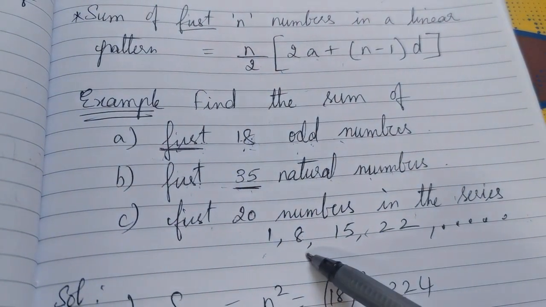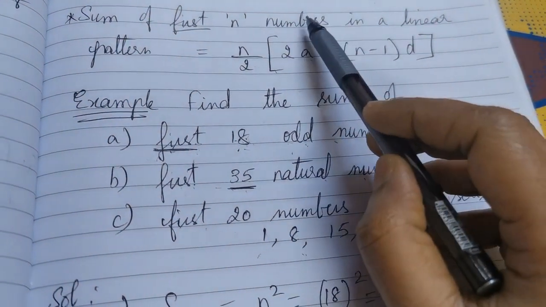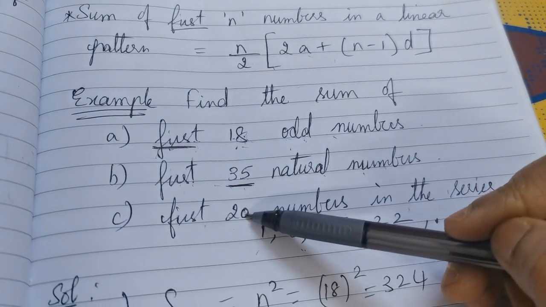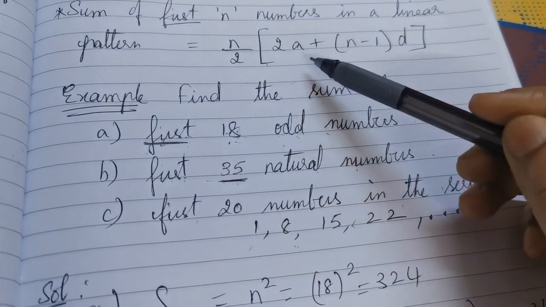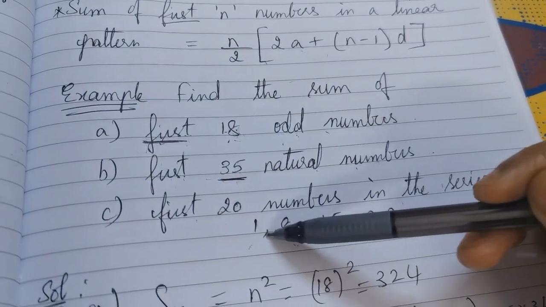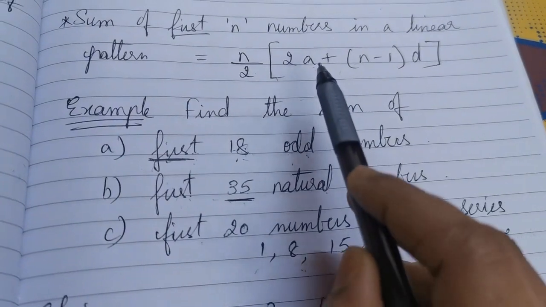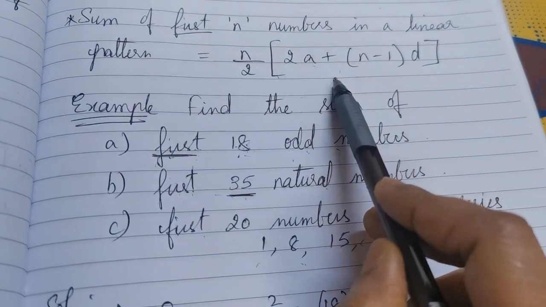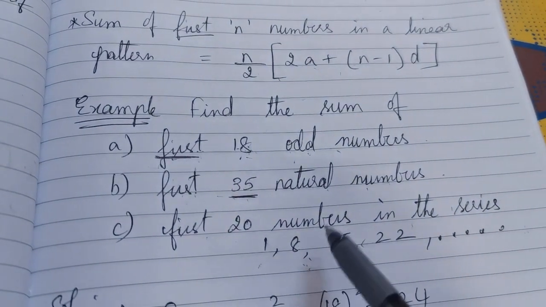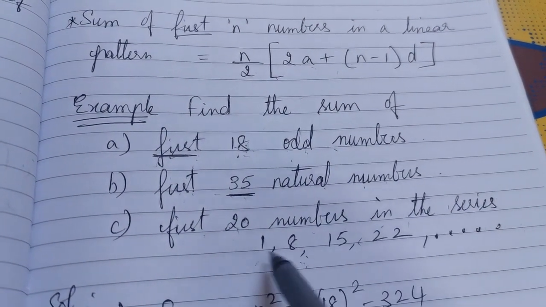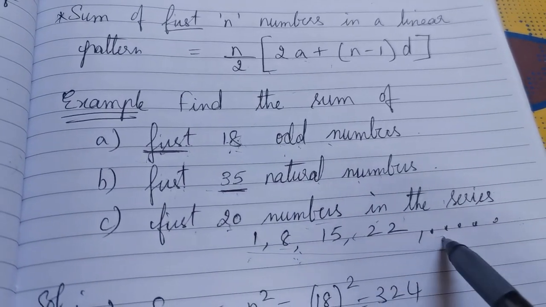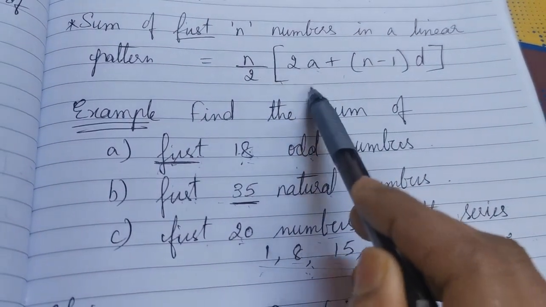So we are given a pattern and we are asked to find the sum of the first 20 numbers. So n will be replaced by 20, and we have A as 1 and D, the difference, as 7. So we will use this formula because it is for the sum of the first n numbers in a linear pattern. N is 20 in the linear pattern given. So we will use this formula.